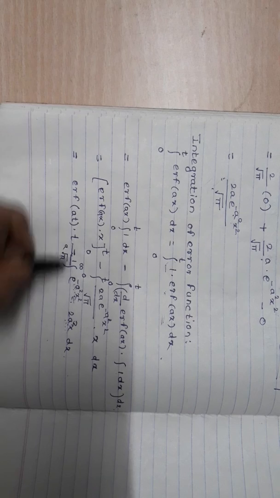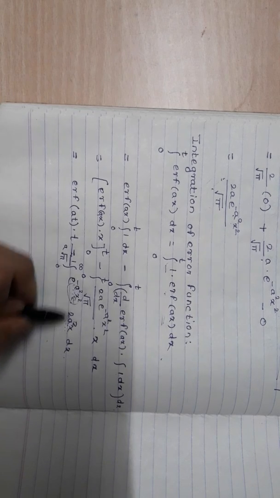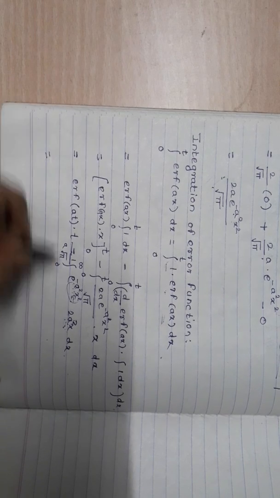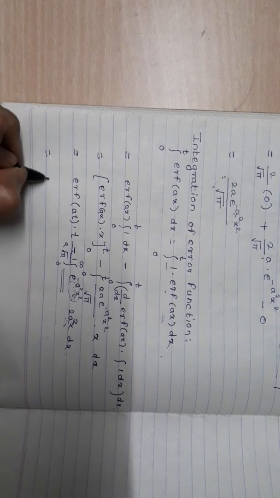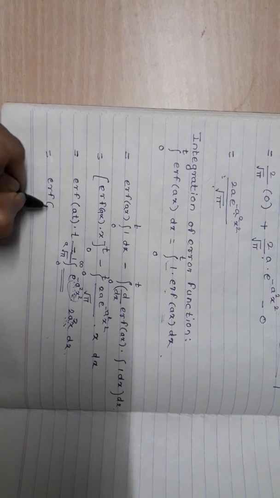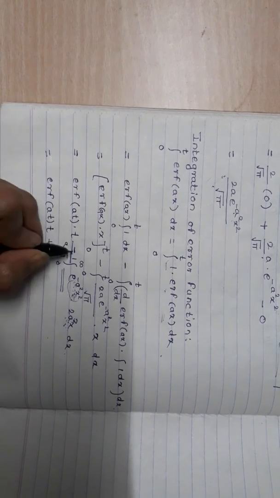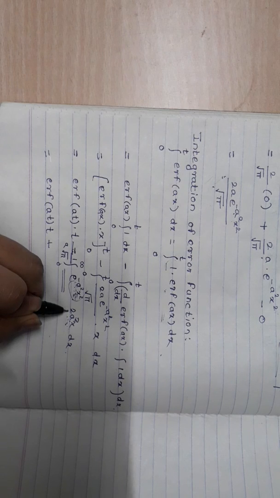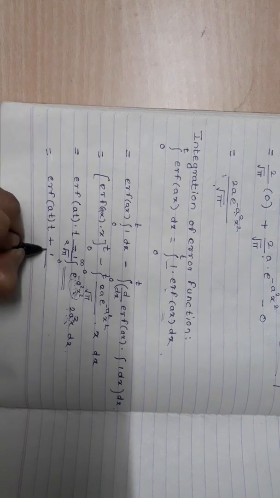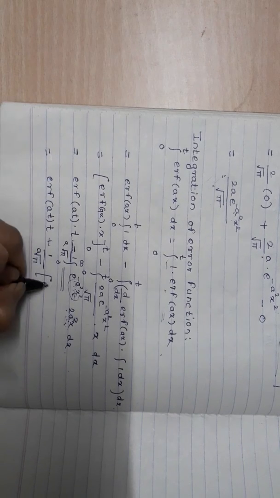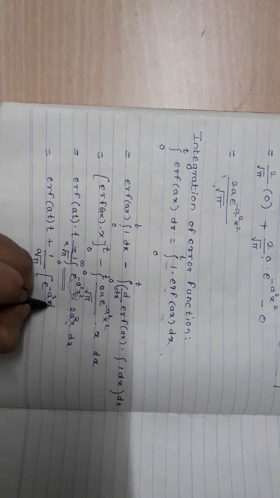The minus sign is already there, so the derivative of this term is given here as it is. That means its integration will be this term itself. So this is the error function of at into t plus, because I am considering this minus sign for the derivative, 1 upon a root pi, and this is e raised to minus a square x square integration.